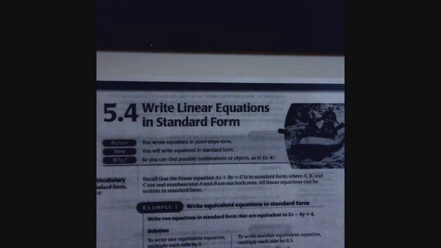Okay, we're at 5.4. We're going to write more linear equations, and this time in standard form. So we've covered slope-intercept form. Last section we did point-slope form, and now is standard form. They're all different ways to write equations of lines.